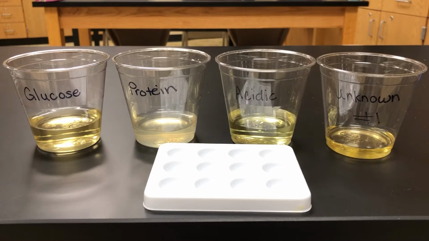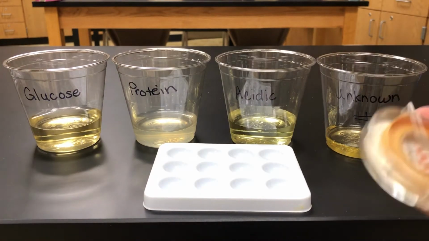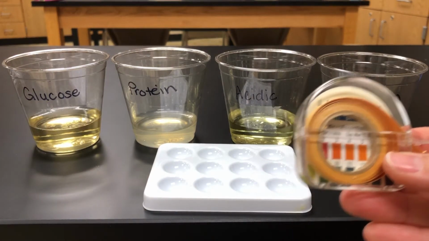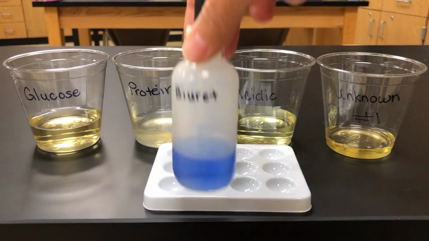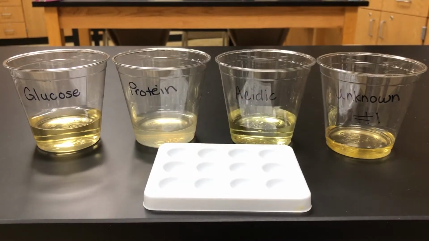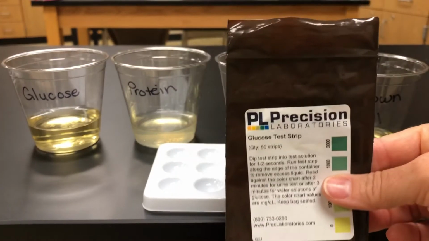The materials: we have our well plate, we have pH indicator paper right here, if I can get it into view. And we have urine samples with glucose, protein, and pH. We also have an unknown sample. And we have our burette and glucose test strips. Here is the burette. And here are the glucose test strips.